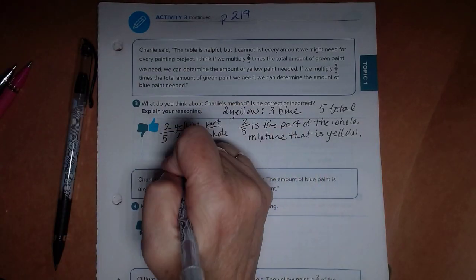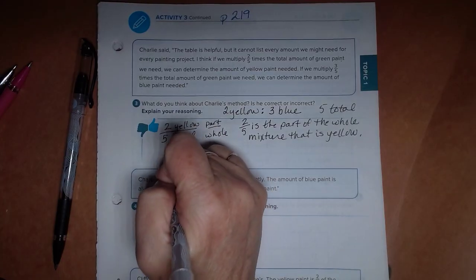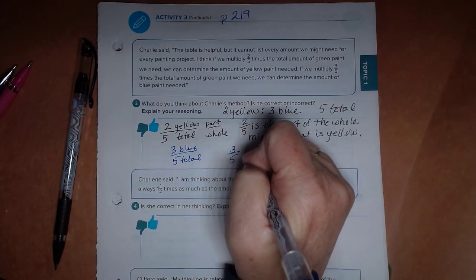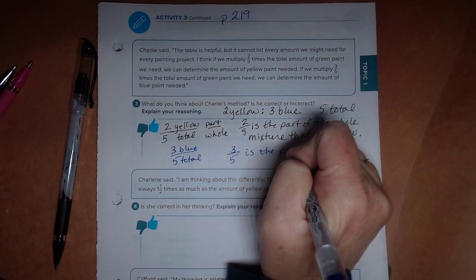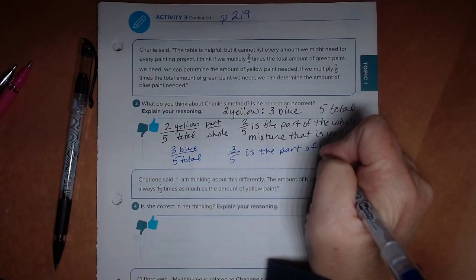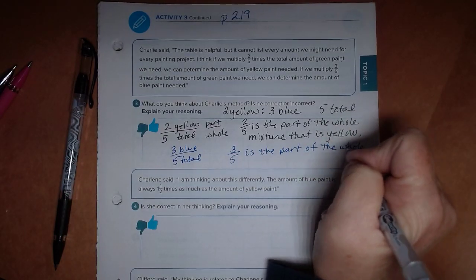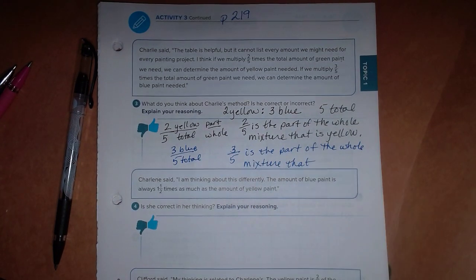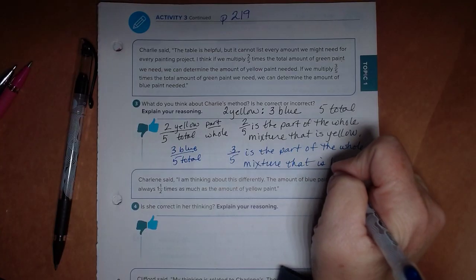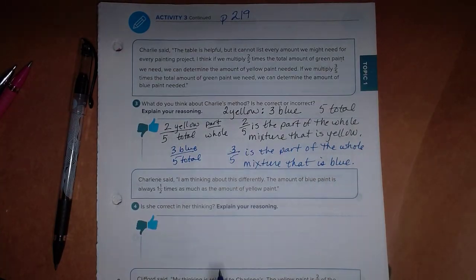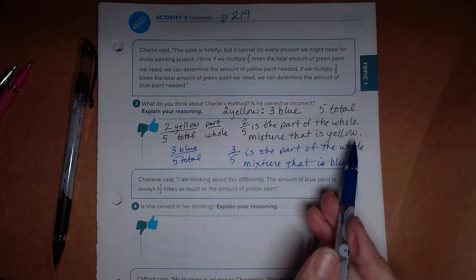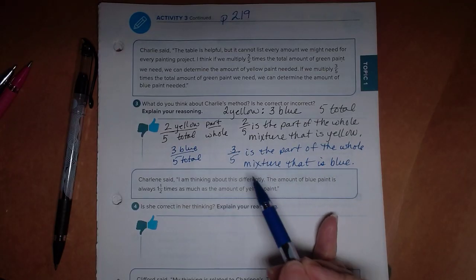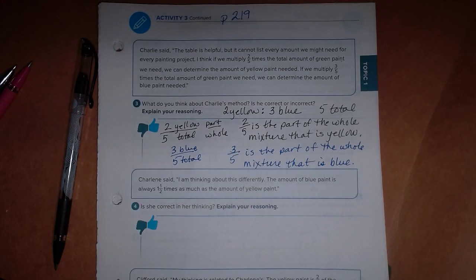And 3/5 is the part of the whole mixture that is blue. So if you take 2/5 and multiply it by whatever amount you're looking for, that's how much yellow you should have. 3/5 times that number would be the amount of blue.